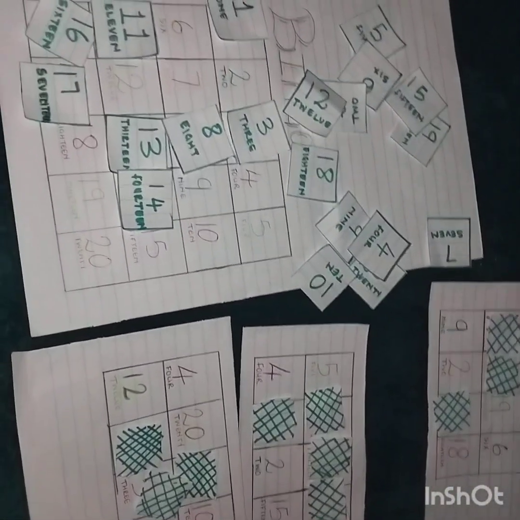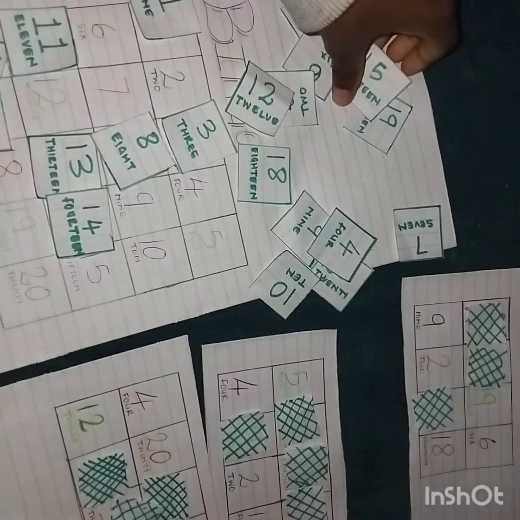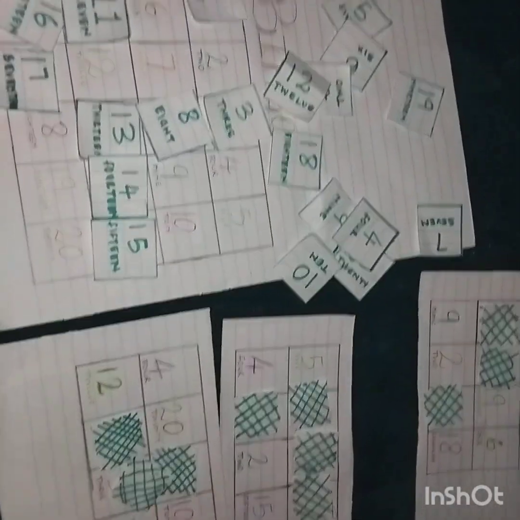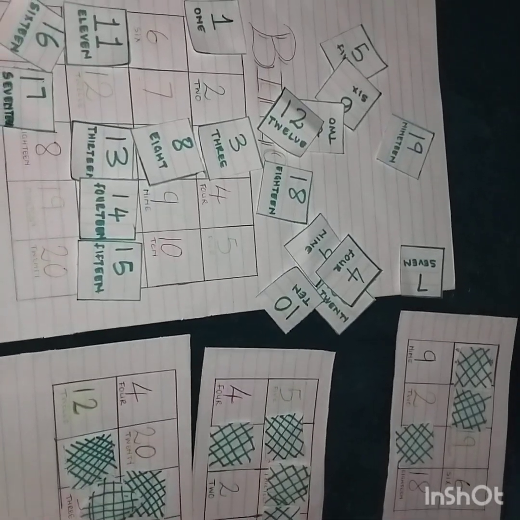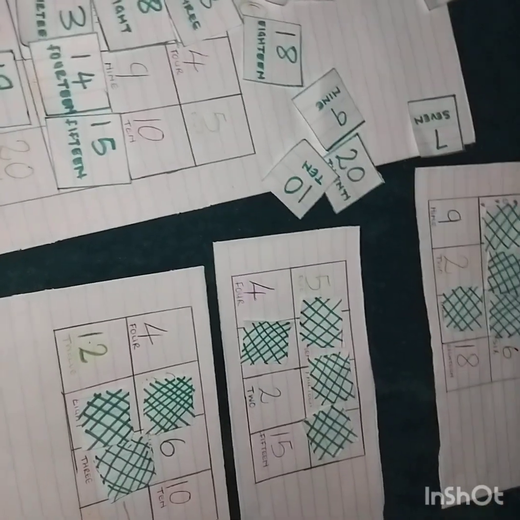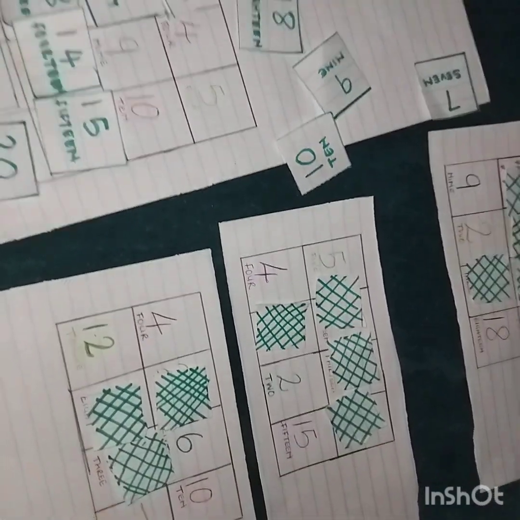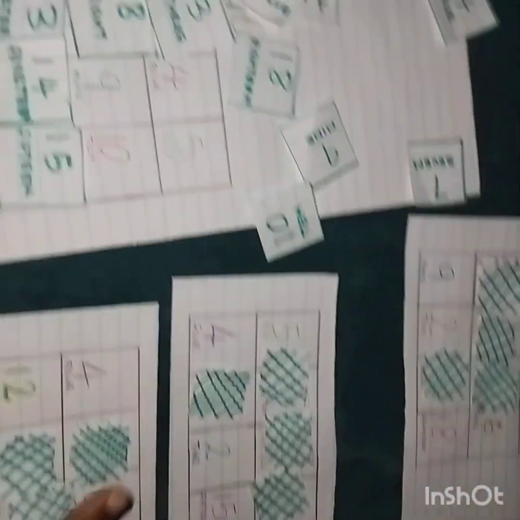If the teacher calls out the number 15, the teacher has to cover the number 15, and the learner with the number 15 does the same. If a teacher calls out the number 20, the teacher will have to cover the number 20, and the learner with the number 20 will also have to cover theirs.